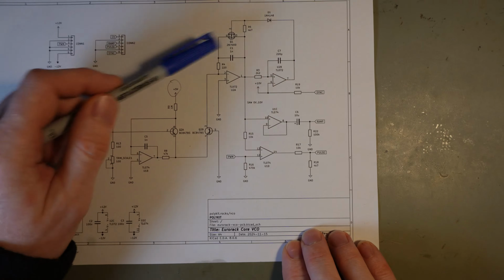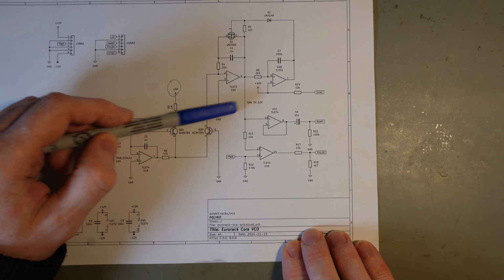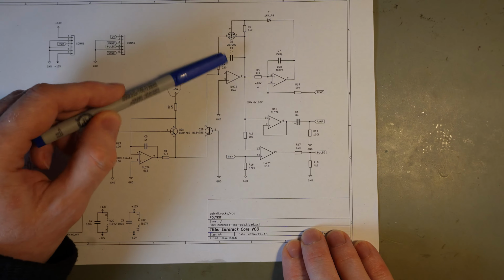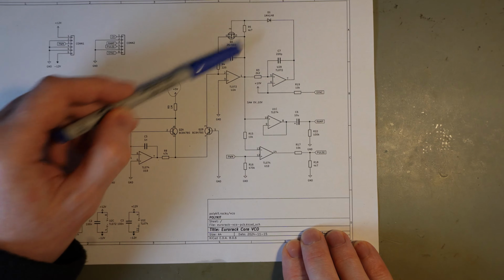So over here, basically here is the source signal coming out. This is just a buffer, so this needs to be buffered. If you don't buffer this, this will just break down here.